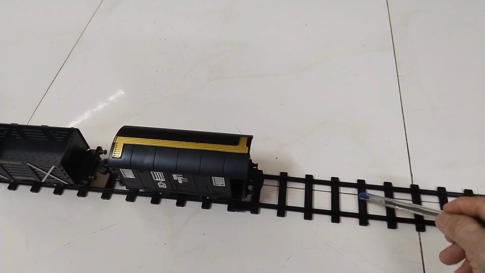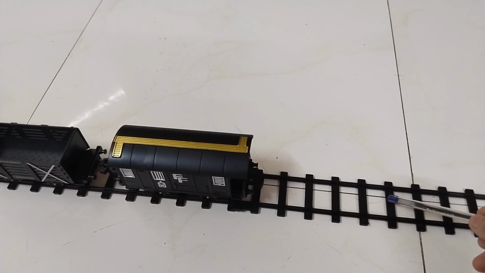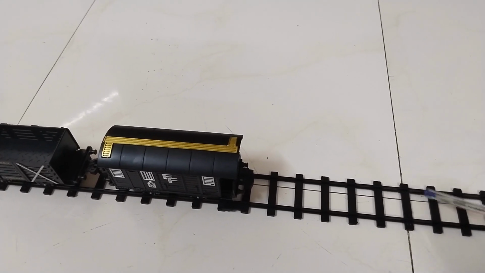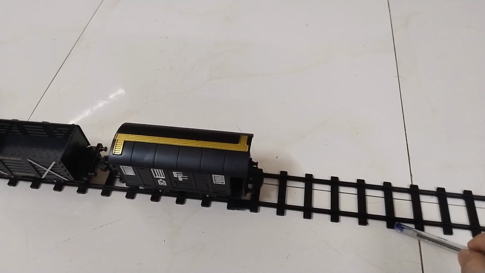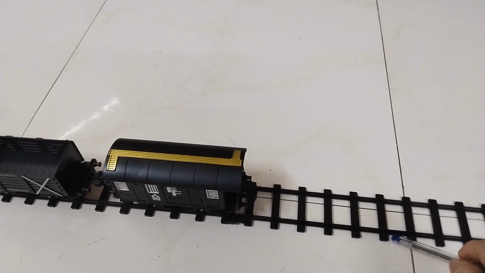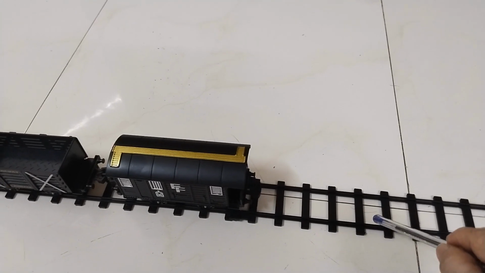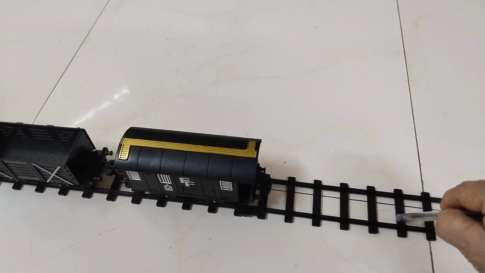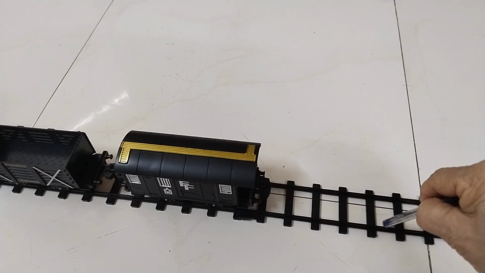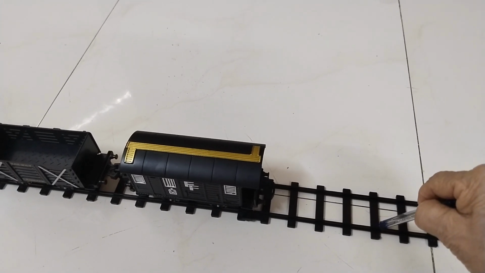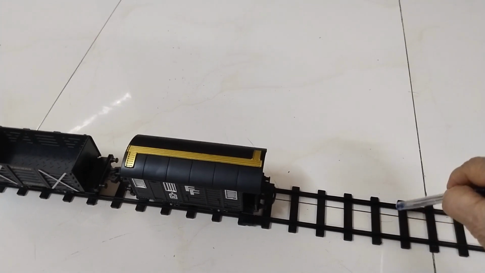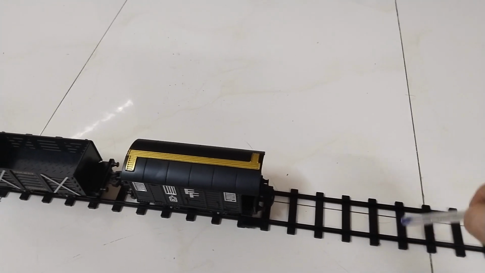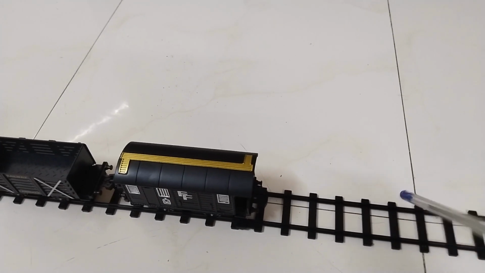And these wooden blocks are fixed in such a way that the distance between the two rails is maintained, and the angle made between the rail and this wooden block, that is this angle or this angle or this angle or this angle, they are all of 90 degrees, right angle.